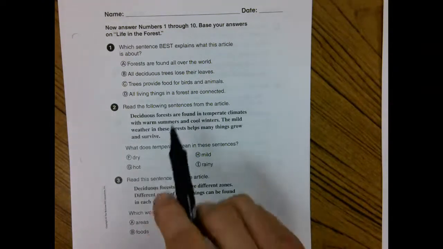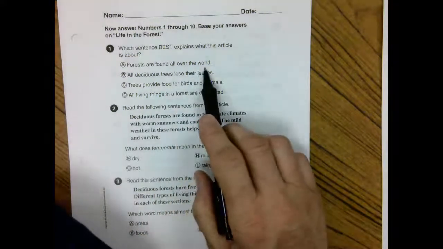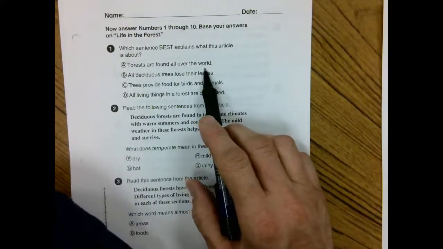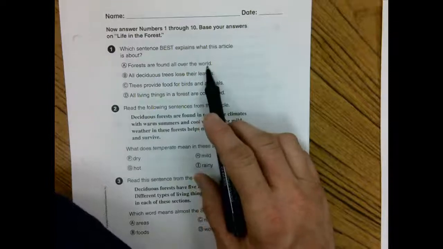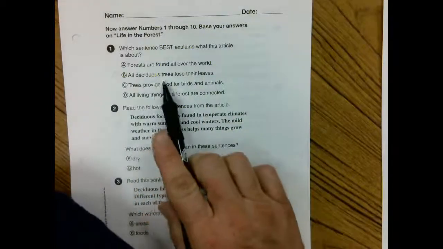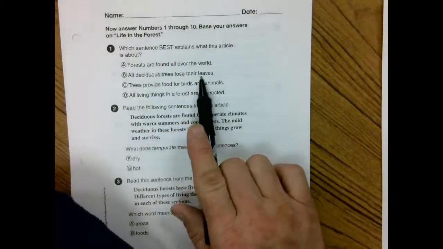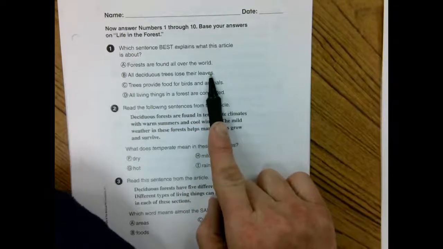Let's take a look at our questions for our first 10. Which best explains what this article is about? Forests are found all over the world. Did it talk about forests in Japan and forests in China and forests all over the world? I don't think so. All deciduous trees lose their leaves. Was the whole thing about them losing their leaves?